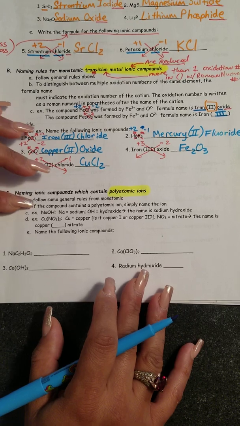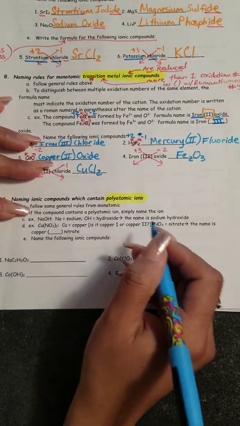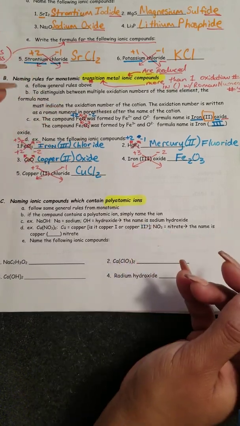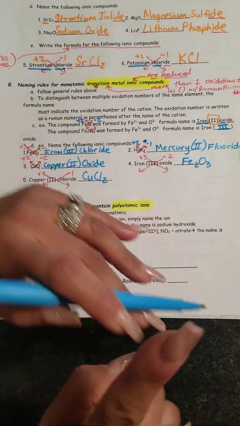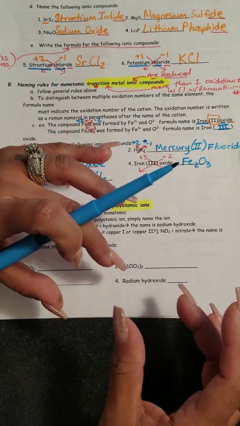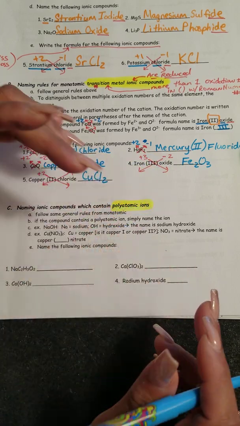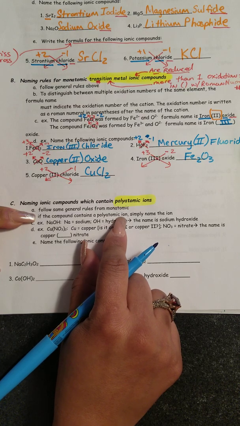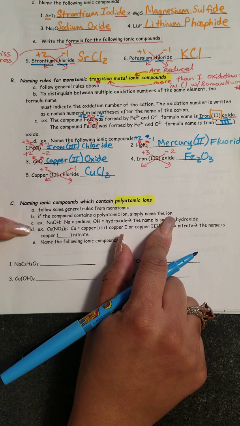Let's read the rules. Follow the same general rules from the monatomic that we talked about over on the previous page for ionic compounds. Okay, not a problem. Let's go back before we go any further. What were those rules? The first name is going to be named out completely, okay? And then the second name is going to have the root word and then "ide" as a suffix. If the compound contains polyatomic ion, simply name the ion. Okay, not bad. Pretty easy, right?